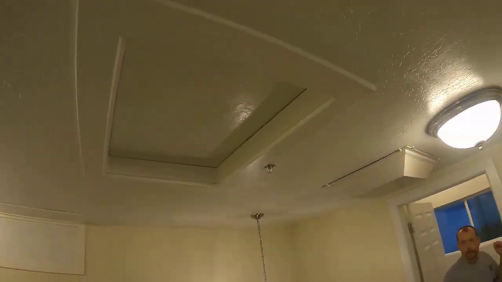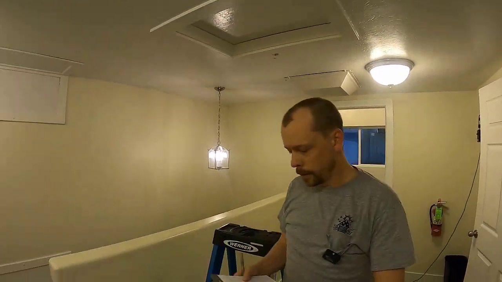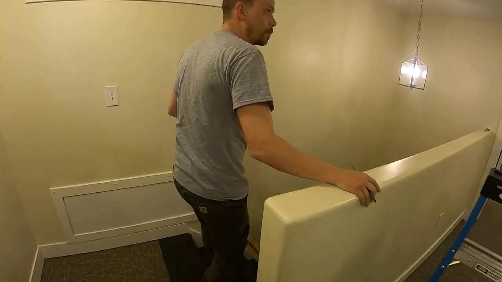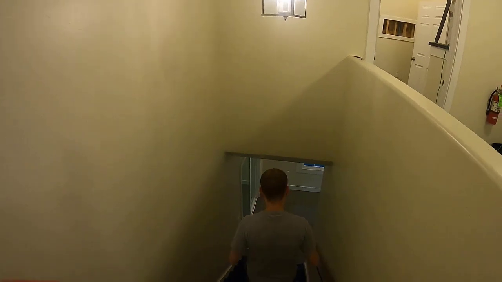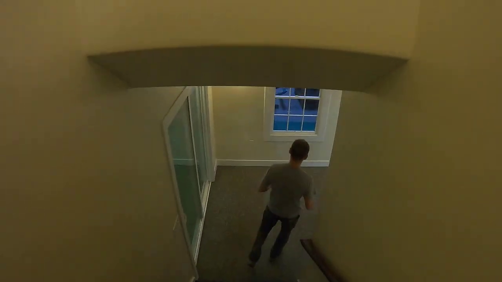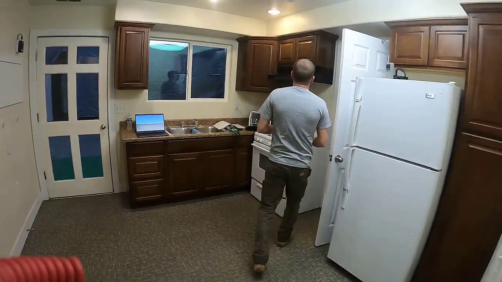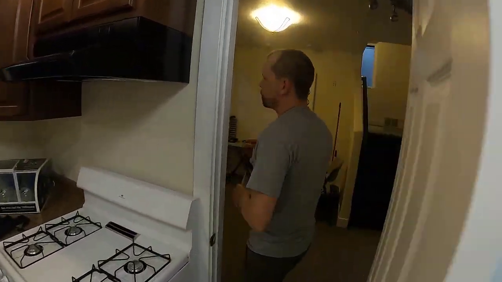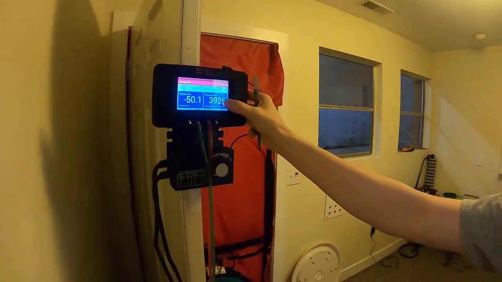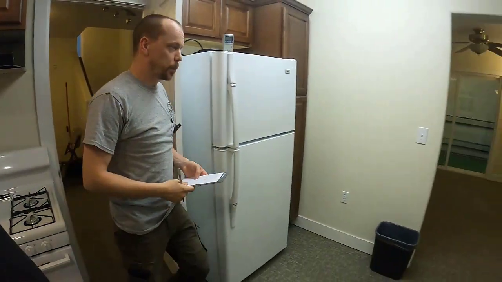At this point, you're probably noticing I'm not using the app on my phone to control the blower door. So as I head back downstairs, giving myself and my cameraman some exercise, you can do this test with your app. I'm just doing it at the most basic level, turning my gauge on and off at the gauge.